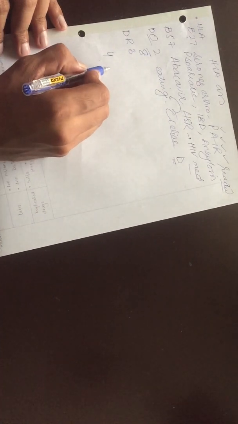And then we have DR3 and DR4. So in DR4, one room has 4 walls, so room means rheumatoid arthritis, and DR4.